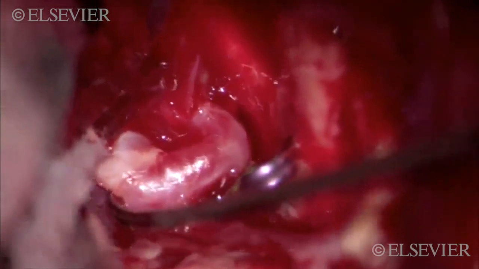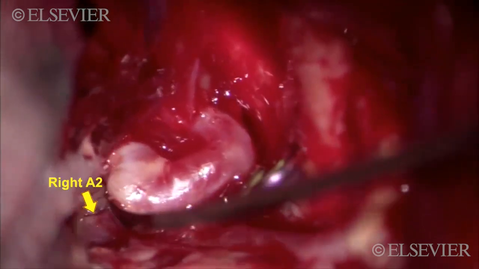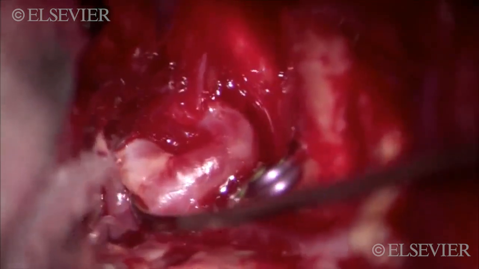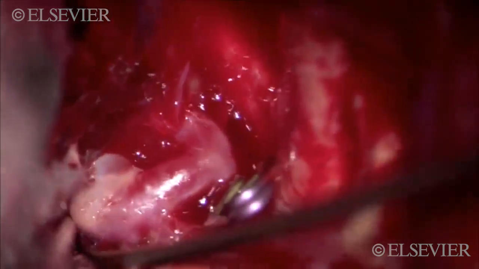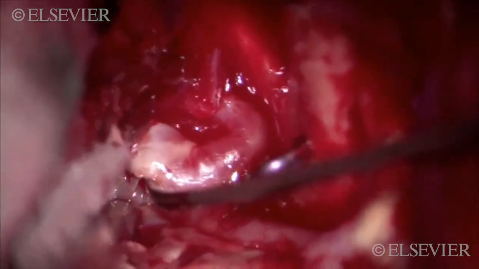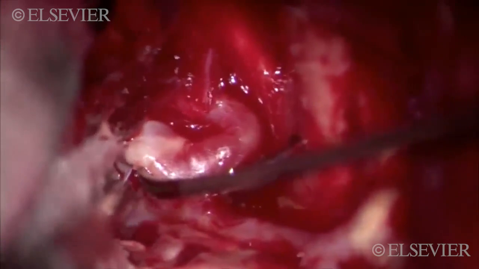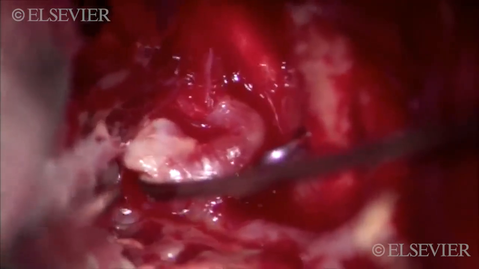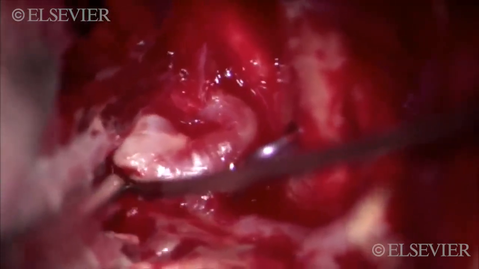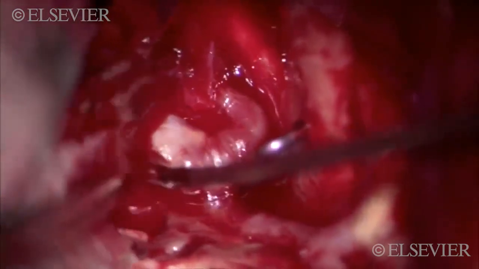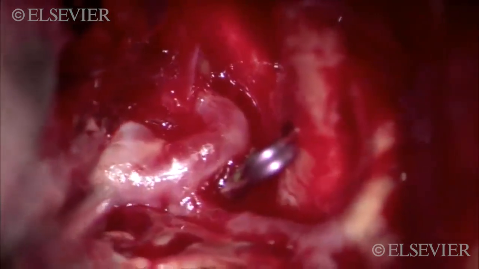There are a lot of adhesions, which are often seen in these dysplastic aneurysms, where it's stuck to the right A2, and an effort is being made to create a plane to introduce the clip. During this process, you will notice that there is an intraoperative rupture. However, it can be well controlled predominantly because one of the large A1s has already been clipped.